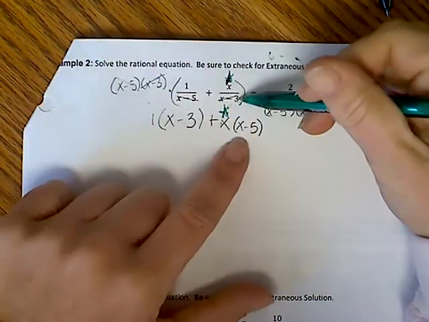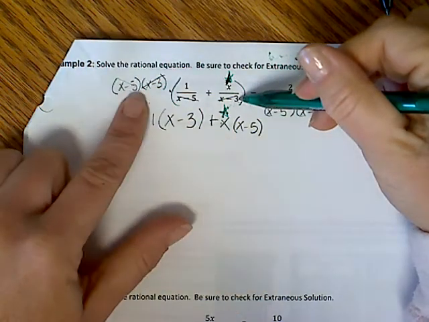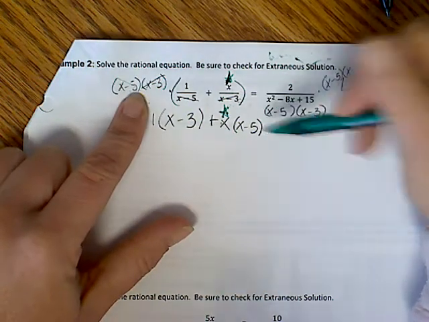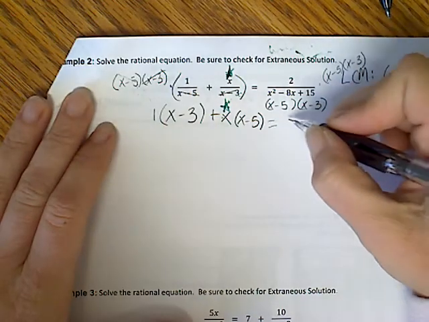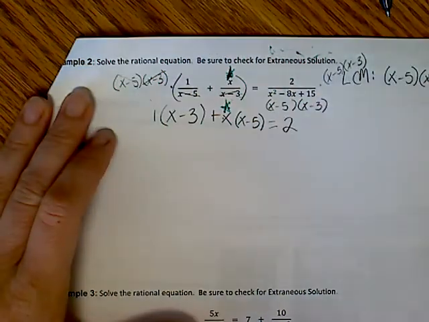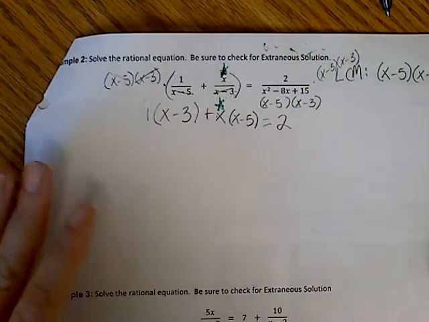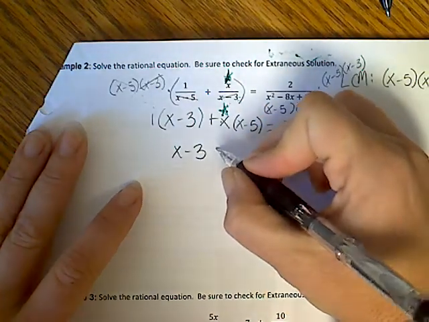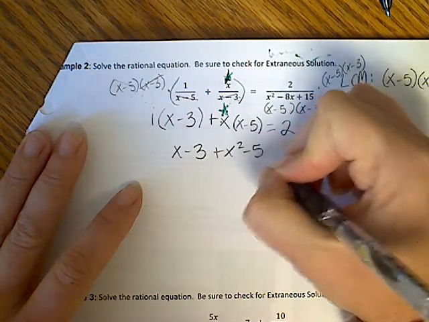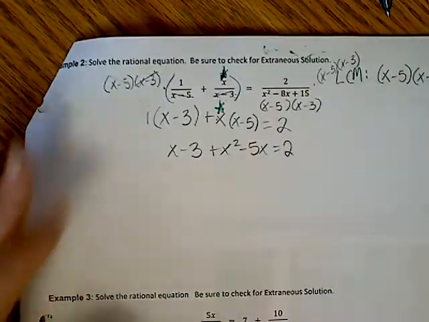So whatever denominator was not there that I had to multiply by, that's what I put in my numerator. And honestly, equals 2. So now I've got x minus 3 plus x squared minus 5x equals 2.